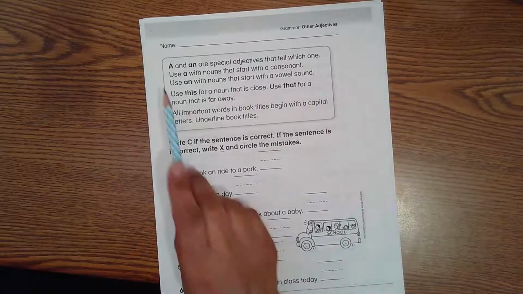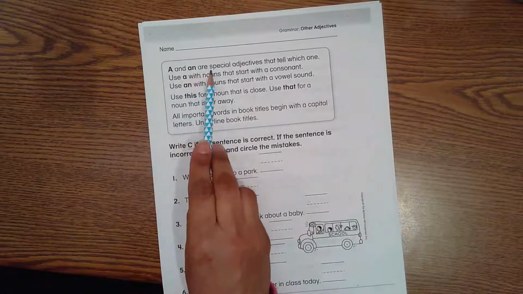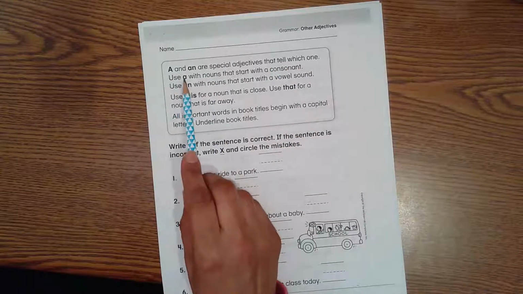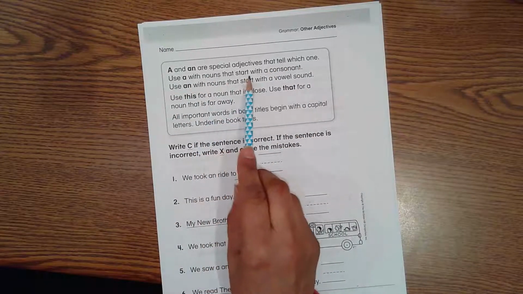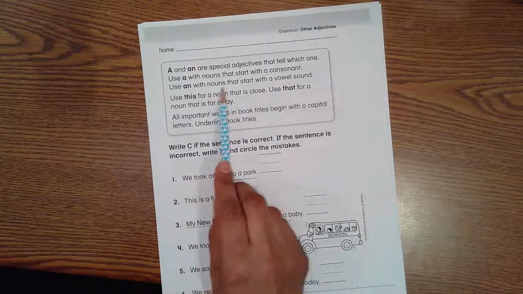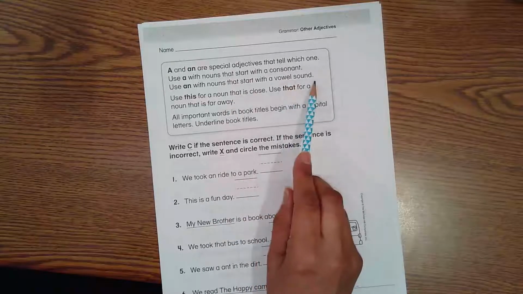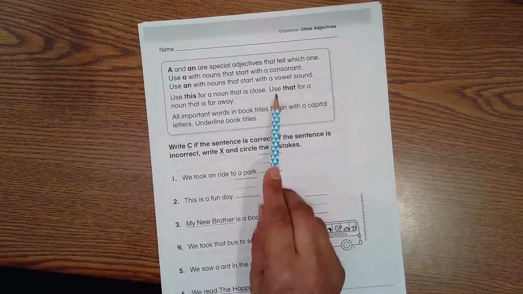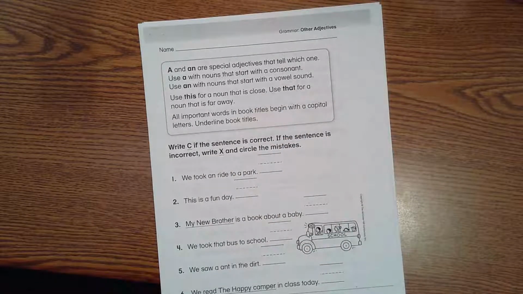A and an are special adjectives that tell which one. We know we use a with nouns that start with a consonant. We're using an with nouns that start with a vowel sound. Use this for a noun that is close. Use that for a noun that is far.